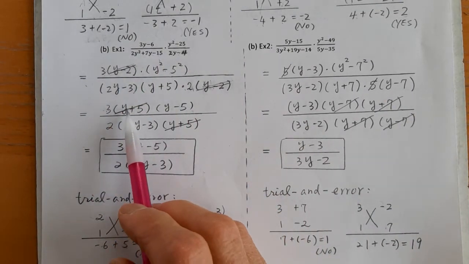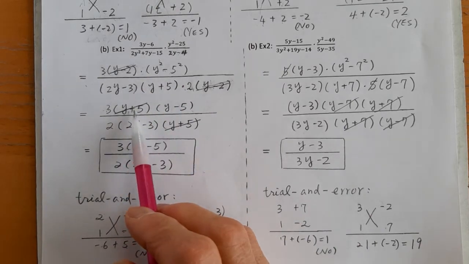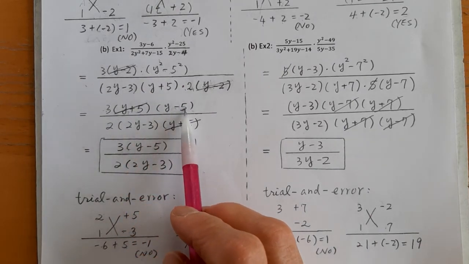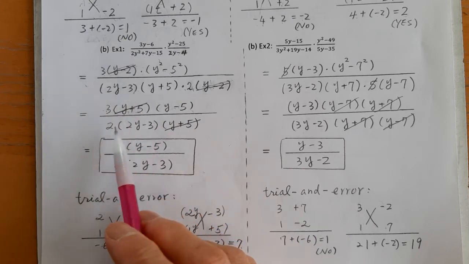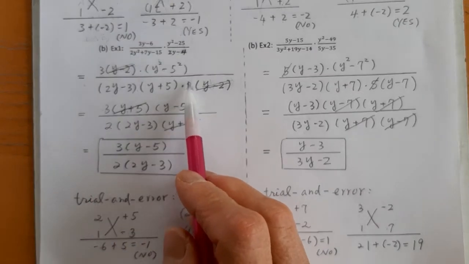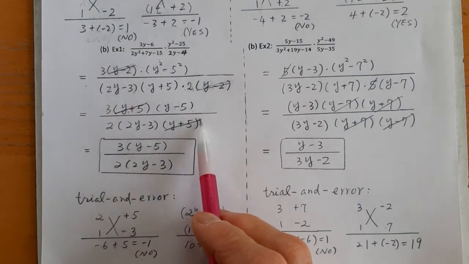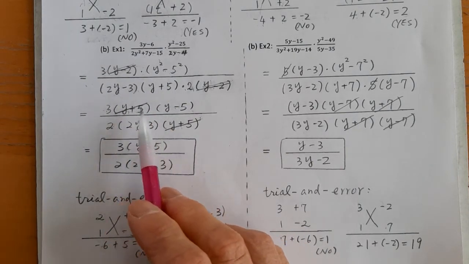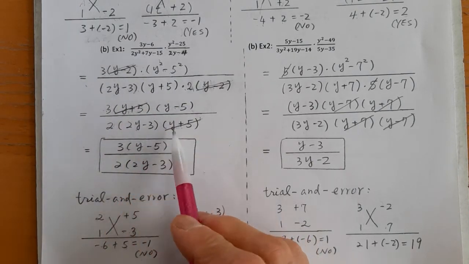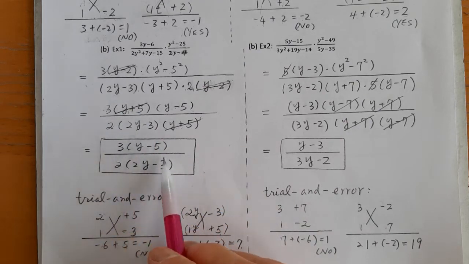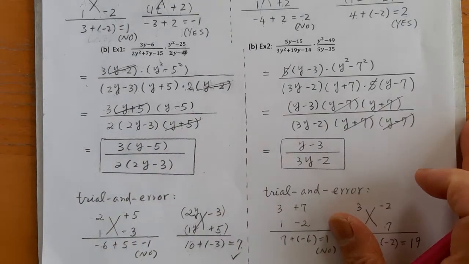It's y plus 5 times y minus 5. And the denominator has this 2, I put to the front: 2y minus 3 and y plus 5. And then the two have a common factor, y plus 5, cancel. So we get this. That's the answer.